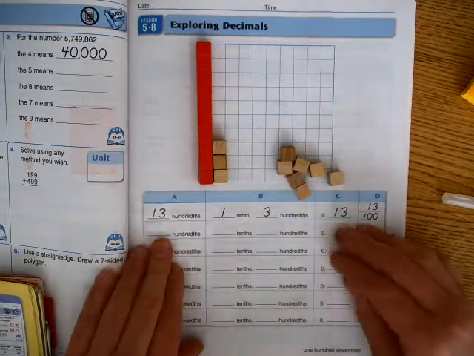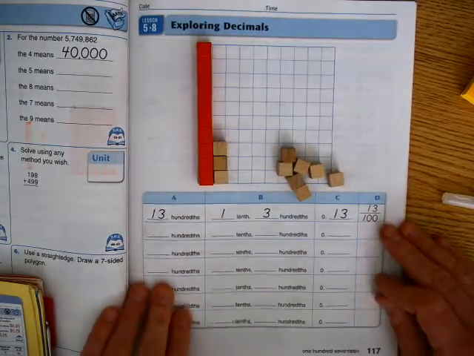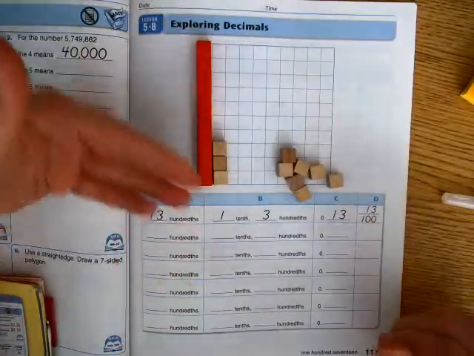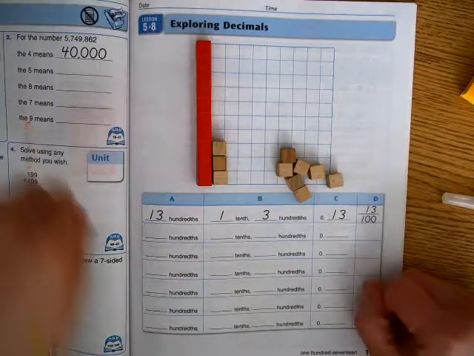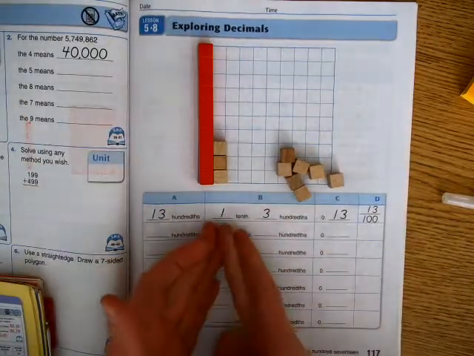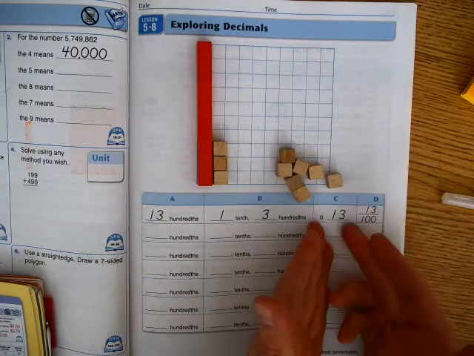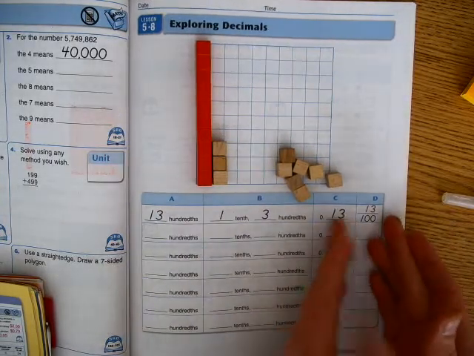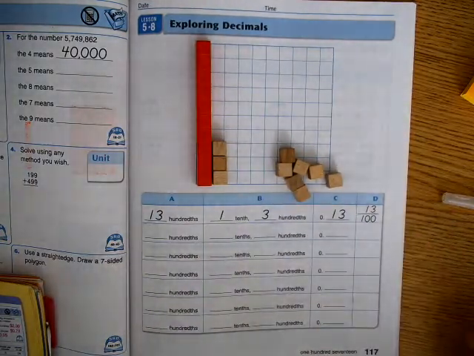But this is the basic way that we do this as we explore decimals, and we see that 10 hundredths equals 1 tenth, and how we write it, how we break it apart into tenths and hundredths, and then how we put it back together again in a decimal and then in a fraction. Okay, so that's today's lesson, Everyday Math 5.8, Exploring Decimals.